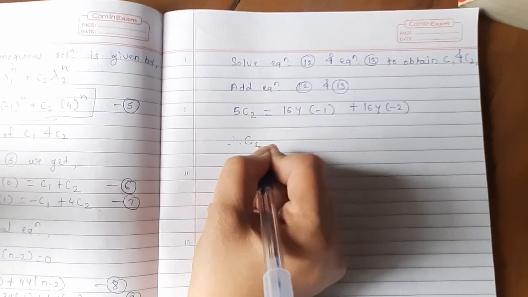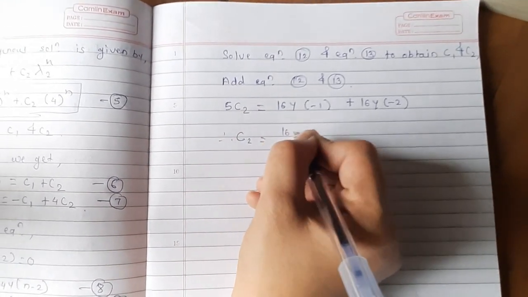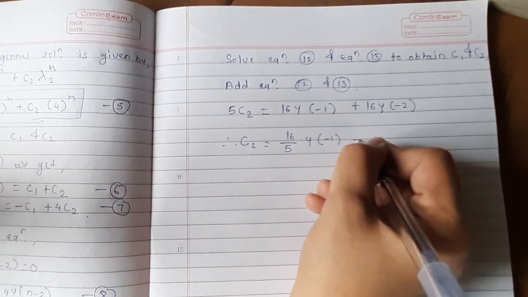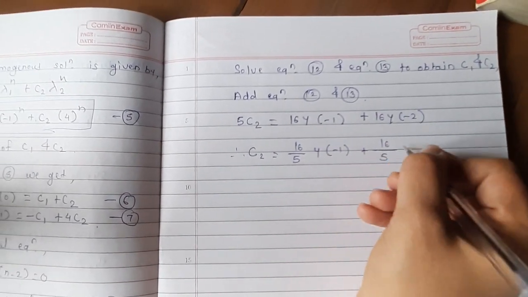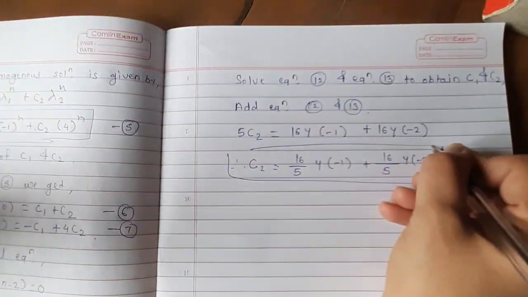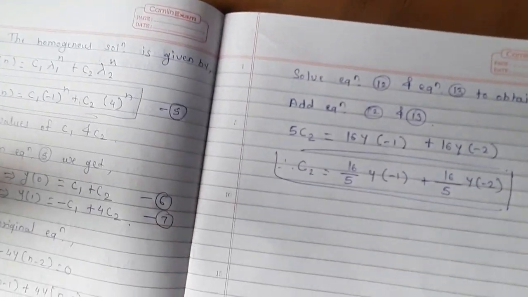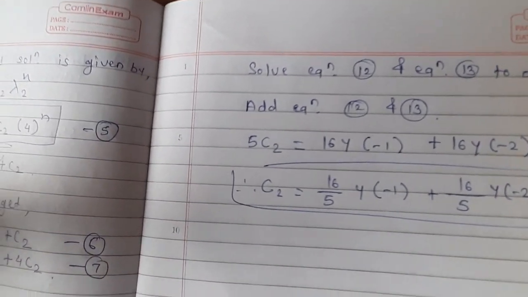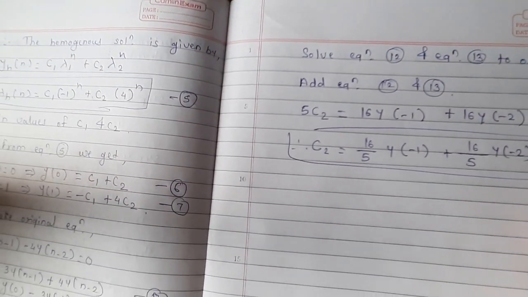So C2 is equal to 16 by 5 y of minus 1 plus 16 by 5 y of minus 2. This is the value of C2. Now we will find the value of C1. So this is equation 14.